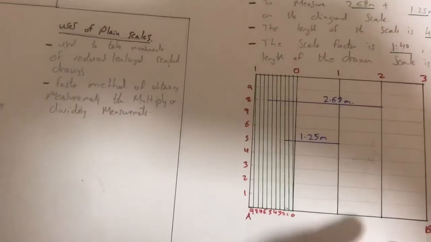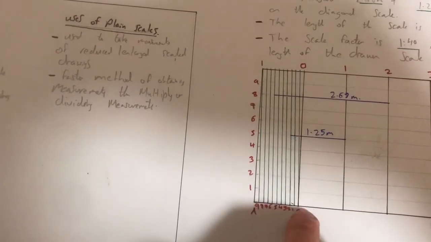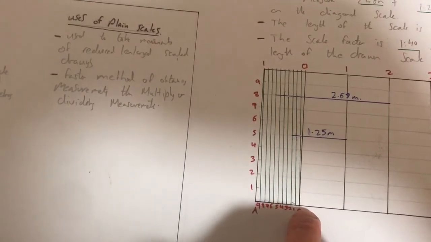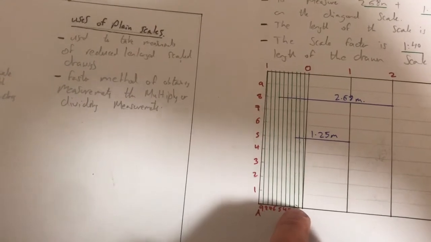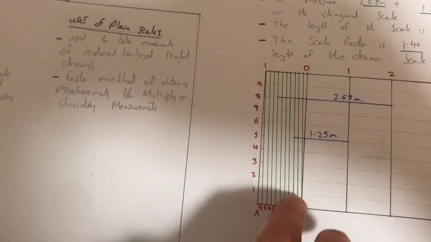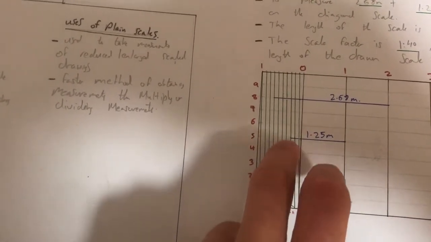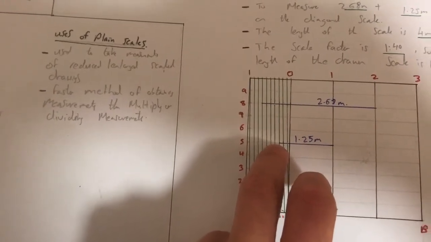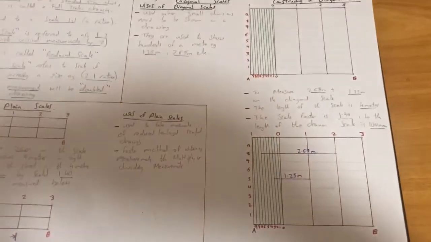And for 1.25 we move from 1 back to 0, which is 1, and because it's 1.2 we go 1, 2, and because it's 0.05 we go 1, 2, 3, 4, 5. Hence 1.25 is found in the diagonal scale.